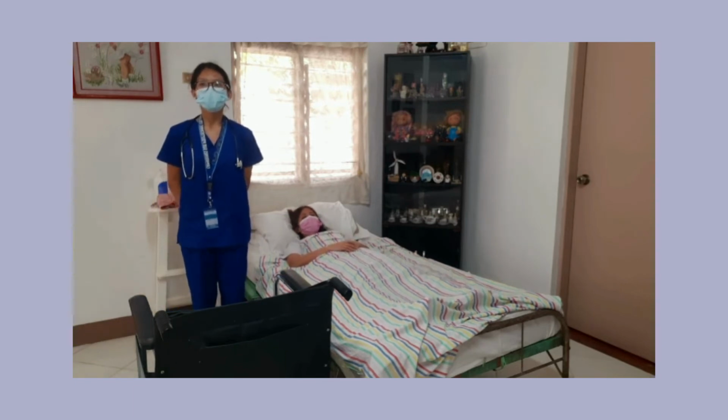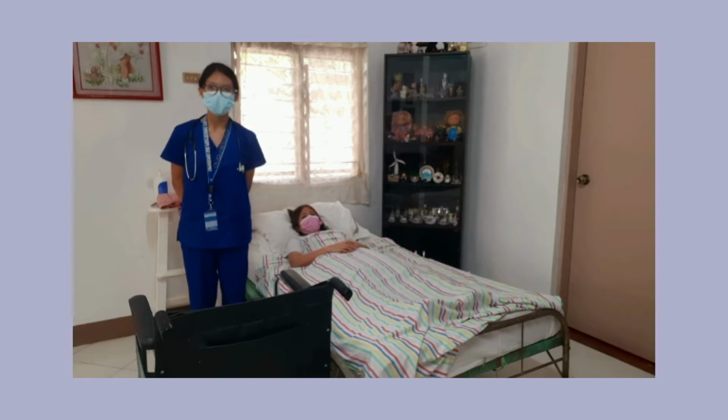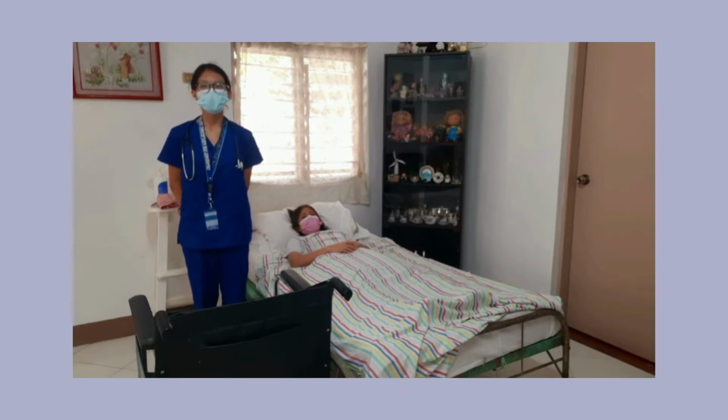Number 5, prepare and assess the client. Assist the client to a sitting position on the side of the bed. Then assist the client in putting on a bathrobe and non-skid slippers or shoes.